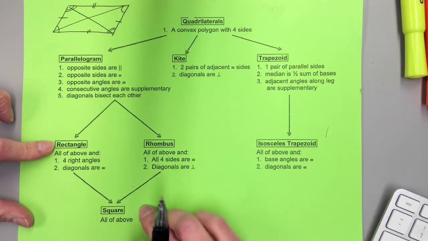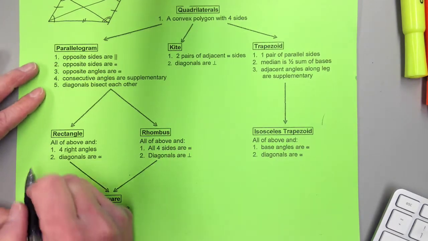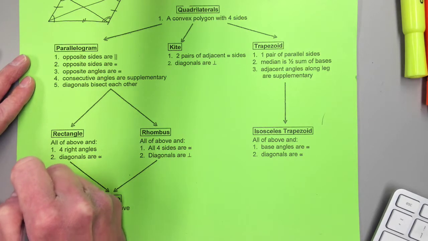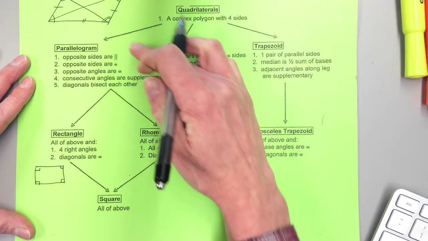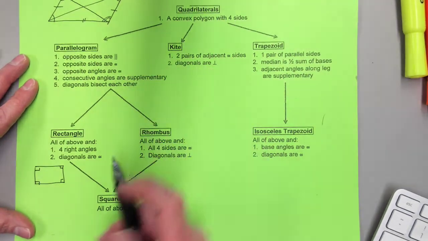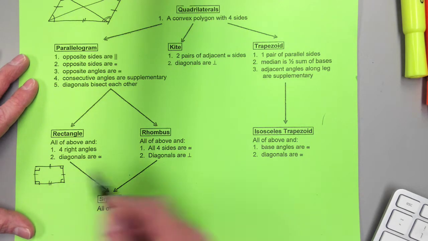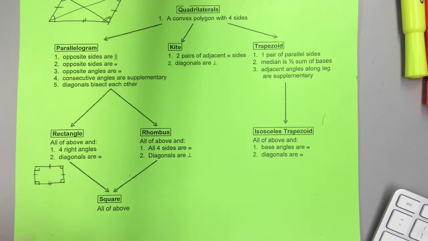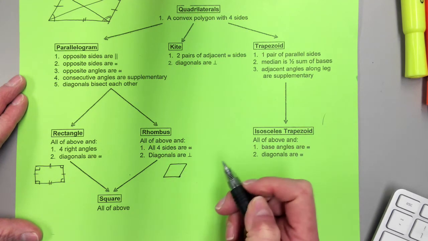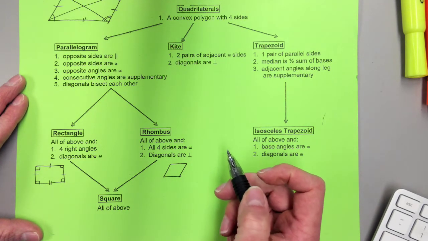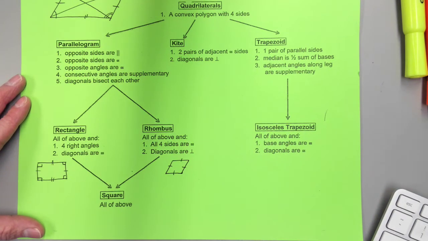So technically a rectangle is also a parallelogram. A rhombus is also a parallelogram. But we're pretty comfortable with rectangles. When we look at rectangles, what's special about them? All the characteristics of a parallelogram plus 4 right angles. Diagonals are congruent. We'll talk about that more. When I think of a rhombus, I think of a slanty square, but it doesn't have to be slanty. That's just the way my mind goes, with all 4 sides being the same and some information about diagonals.